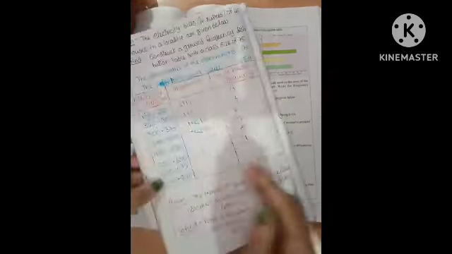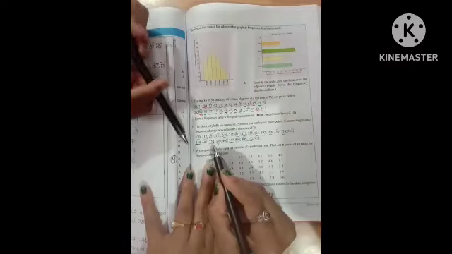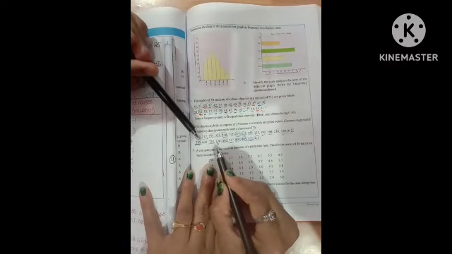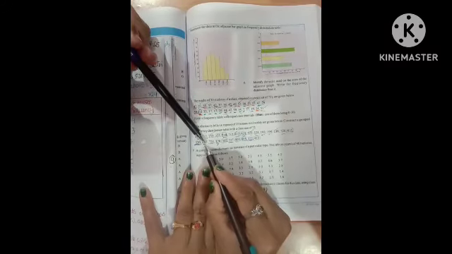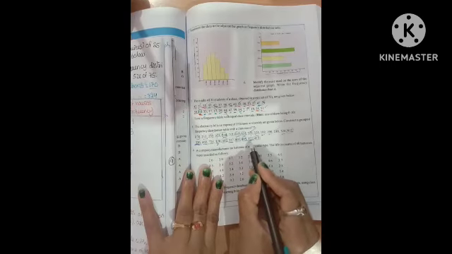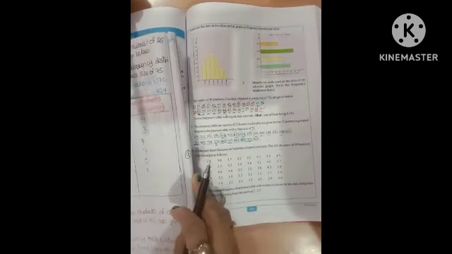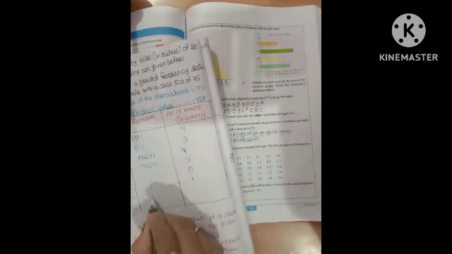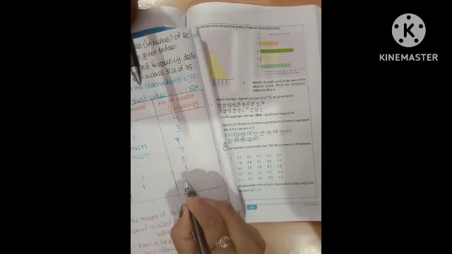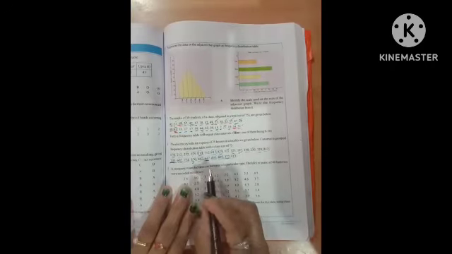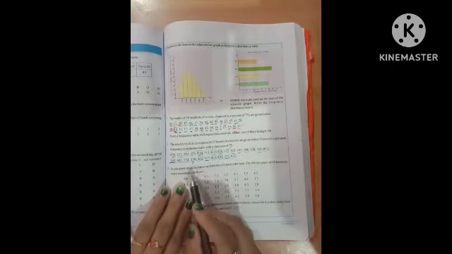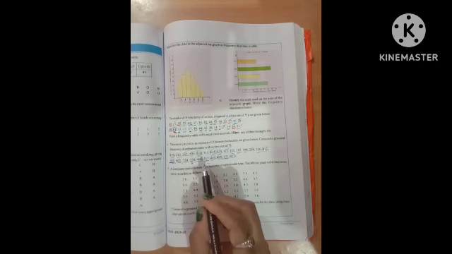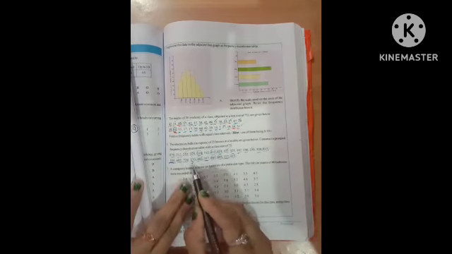Next, 600 to 675. Only 1. How many houses are there in this class interval? 1. So the last class interval is 675 to 750.